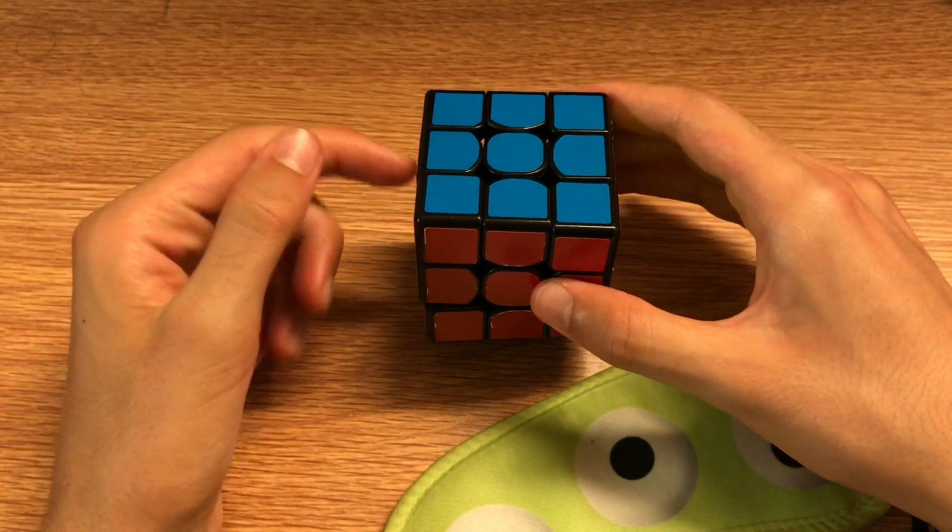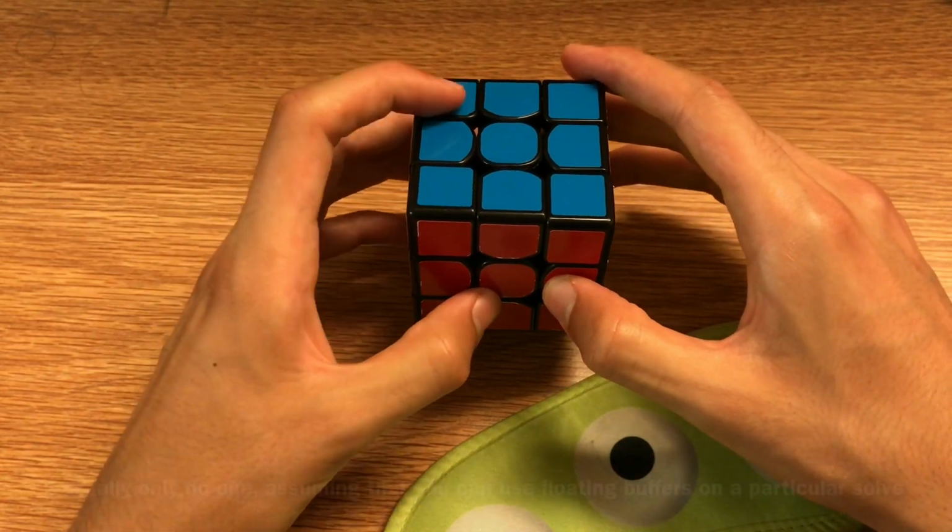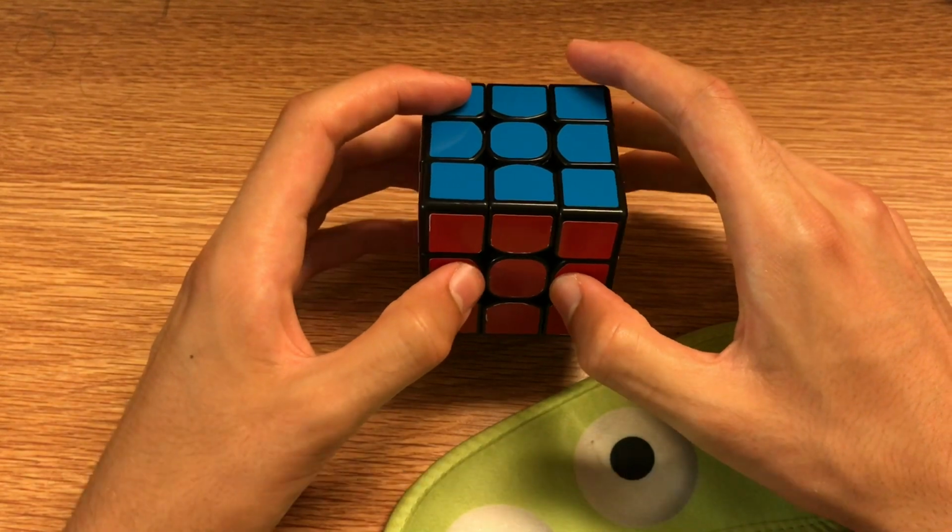So the second solve, I did 2 floating algs during edges, which is pretty interesting because usually I only do 1. So on that solve, I actually used 4 buffers.